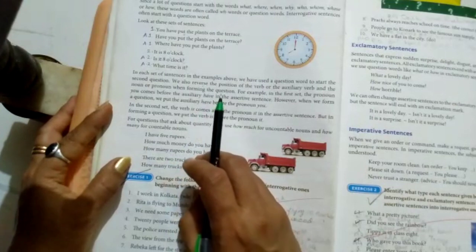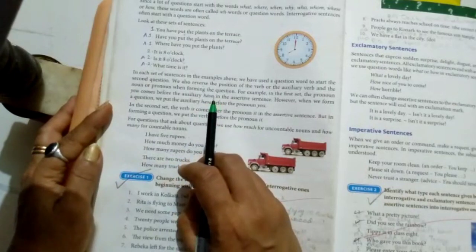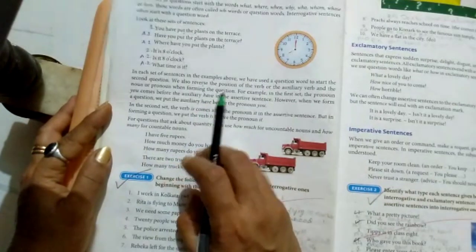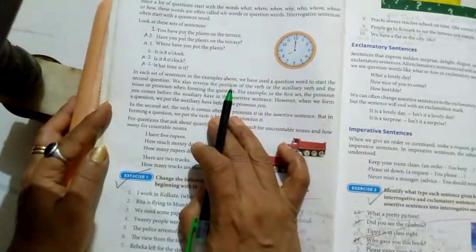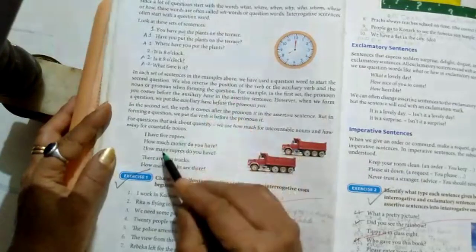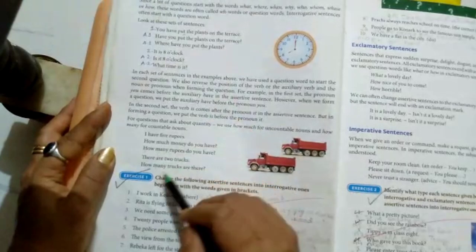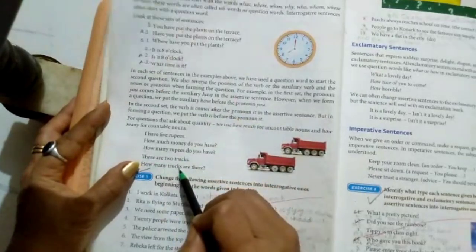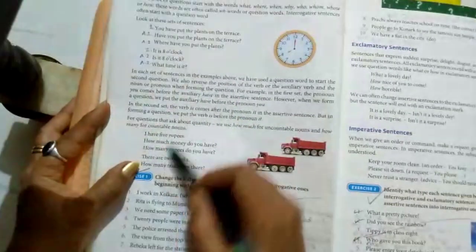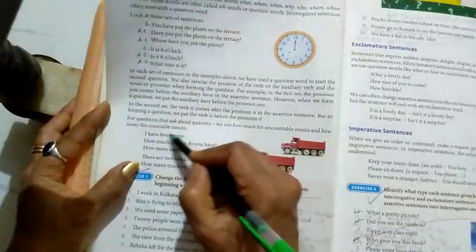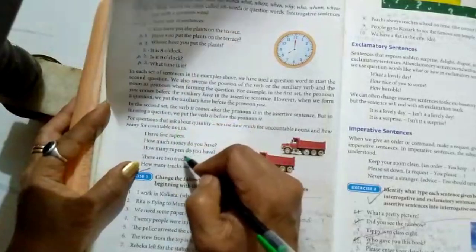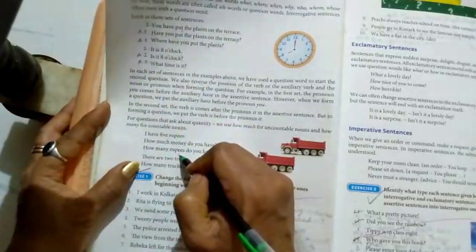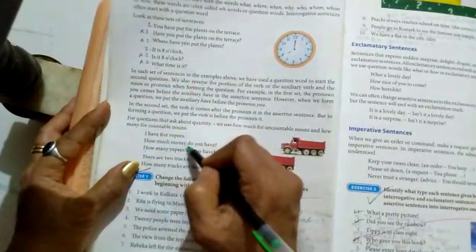When I see in your hand some 100 rupees or 200 or 5 notes of 100, at that moment I'll be using many. There are 2 trucks. How many trucks are there? Countable. Trucks are countable. Over here you have to keep in mind, if I know around how much you will be having, at that moment I'll be using many. But if I don't know, at that moment, how much?